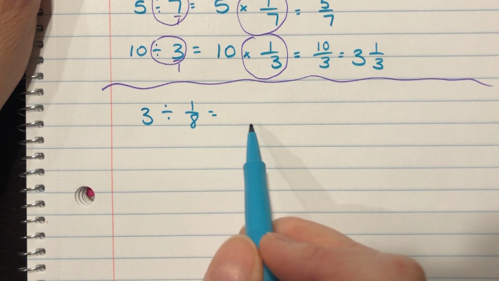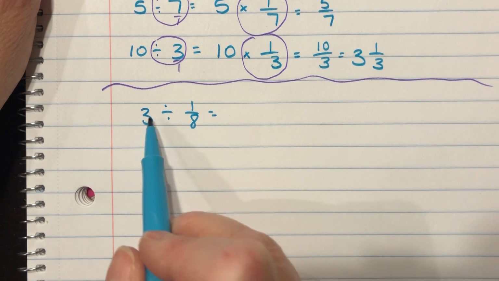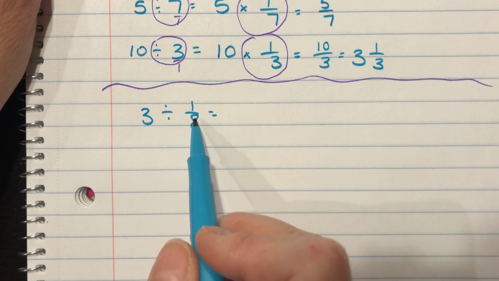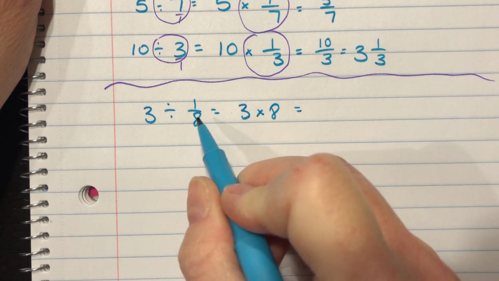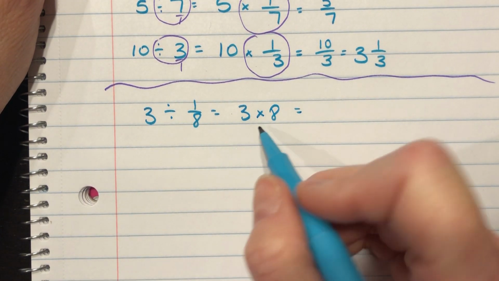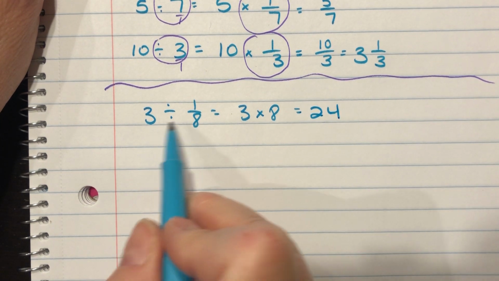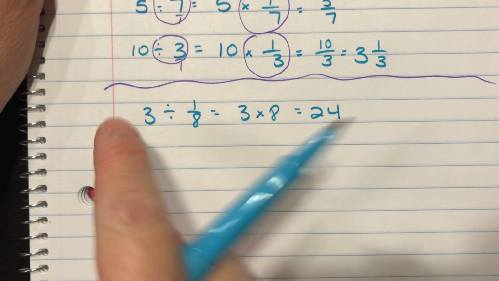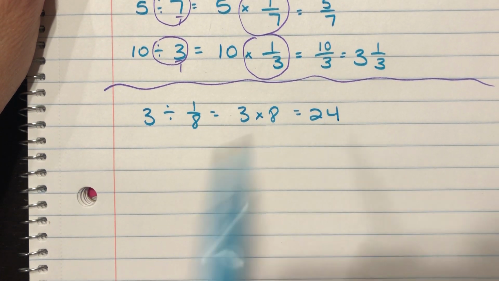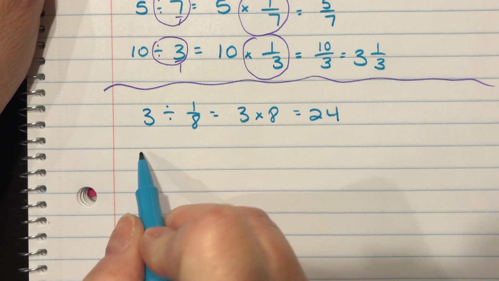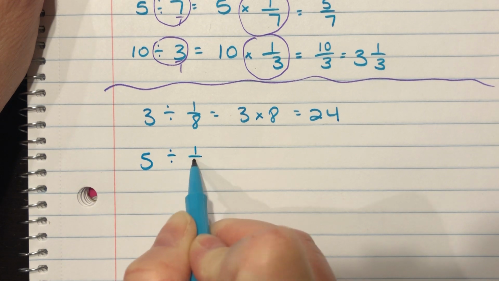Because you'd have 1/8, 8 times in each whole. But now you have 3 whole. So you would have to do 3 times 8 in order to figure out how many 1/8 there were in 3. And 3 times 8 would be 24. So 3 divided by 1/8 means you're taking 3 whole and you're chopping it up into 1/8. And I want to know how many 1/8 are there. There's 24.